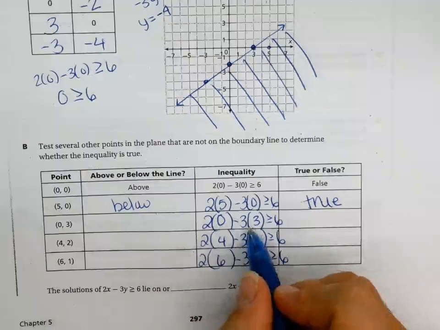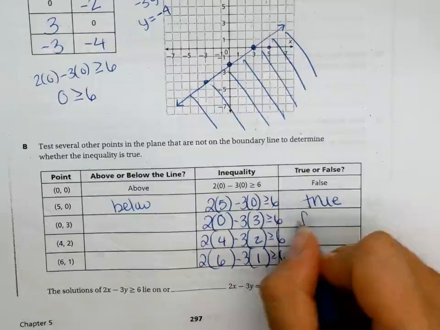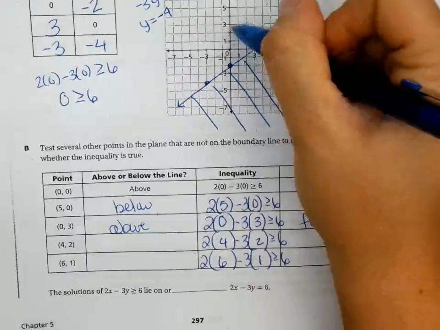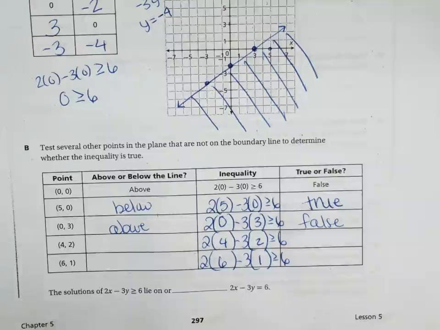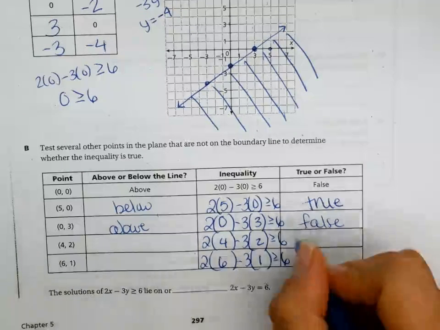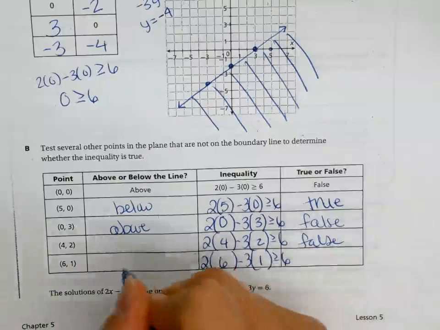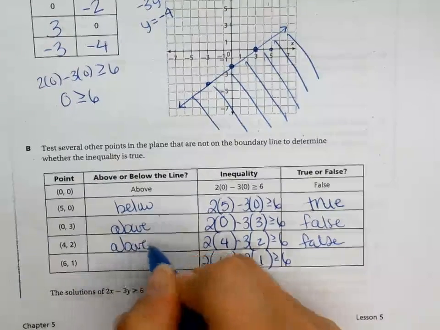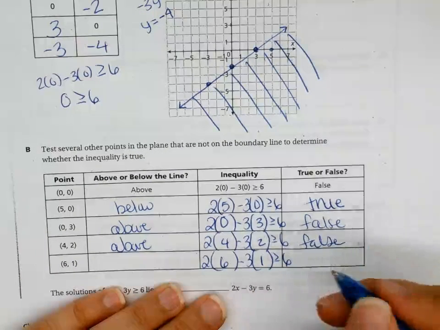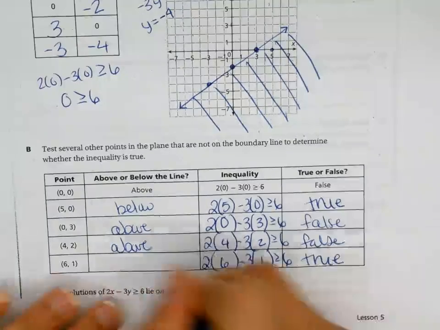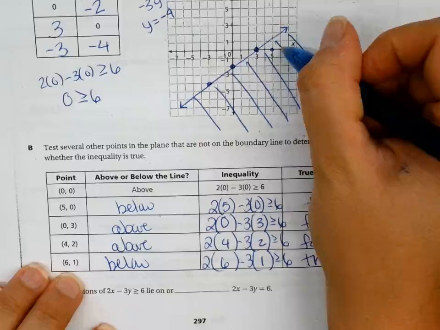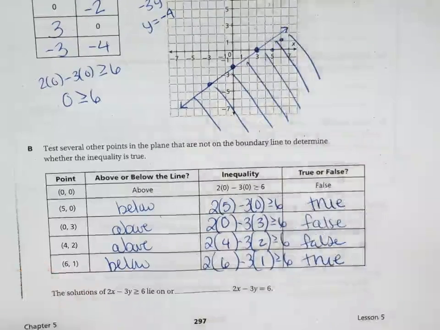That'd be negative 9 is greater than or equal to 6. False. This is above the line, and we don't shade to include it. 0, 3 is up here, and it's not an included solution. 8 minus 6 is 2. Is 2 greater than or equal to 6? No. False. This is located above, and you see how it's not included. 12 minus 3 is 9. 9 is greater than or equal to 6. True. This should be located below because it should be included in the solution set. 6, comma 1, it is. It's right here, and it's definitely a solution.